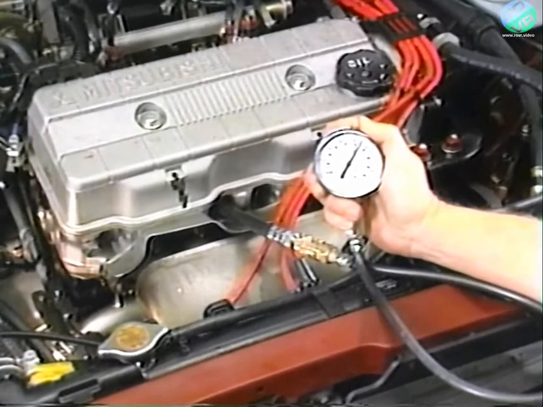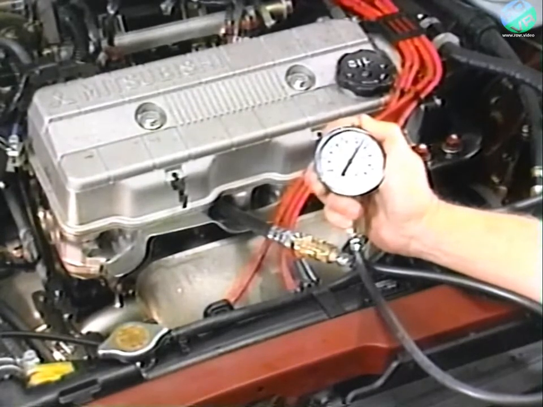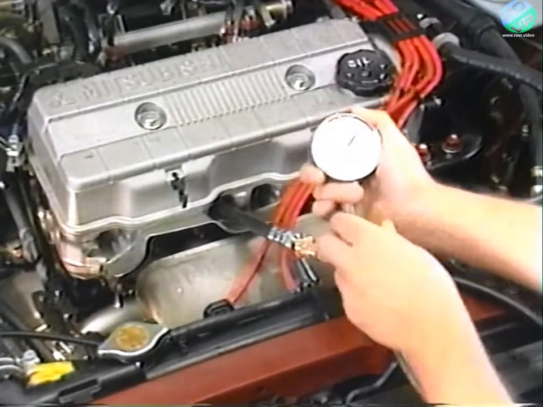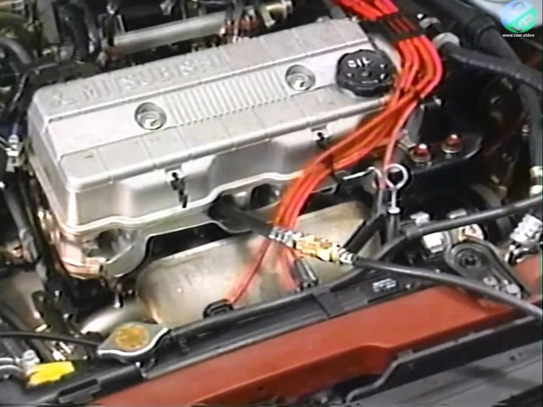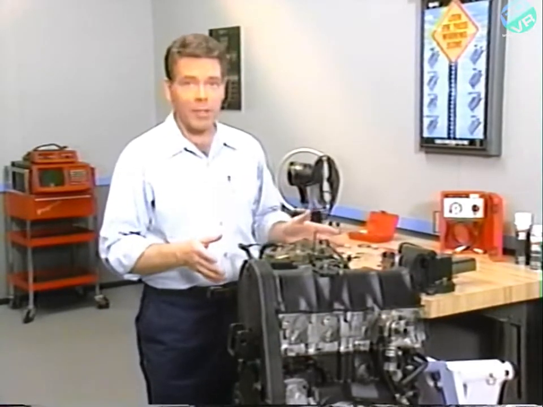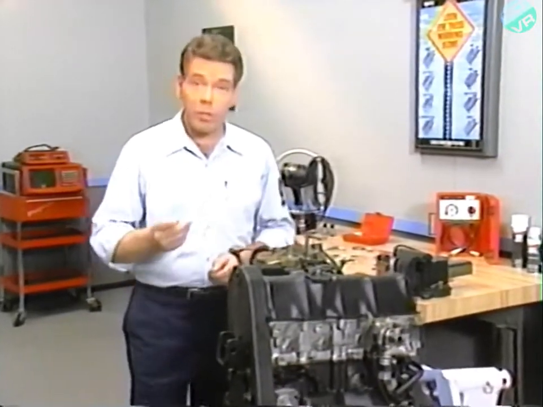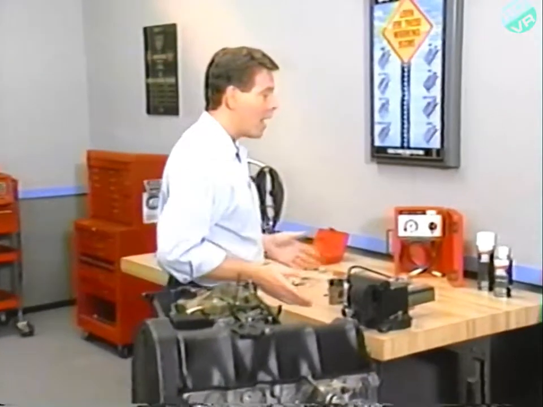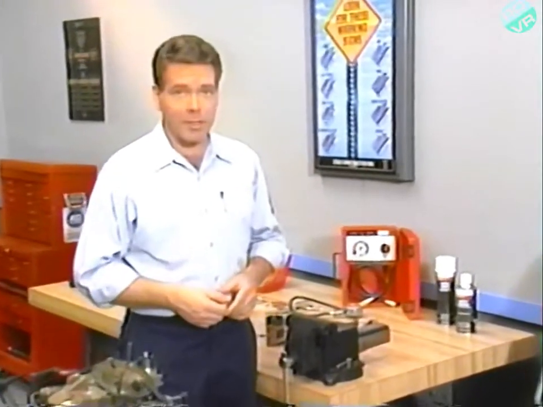So if the problem lies in the rings, the wet test should show compression figures similar to those recorded by the good cylinders. The oil will not seal a leaking valve or head gasket. So if the cylinder compression was still reading low, the problem lies in one or both of these areas.